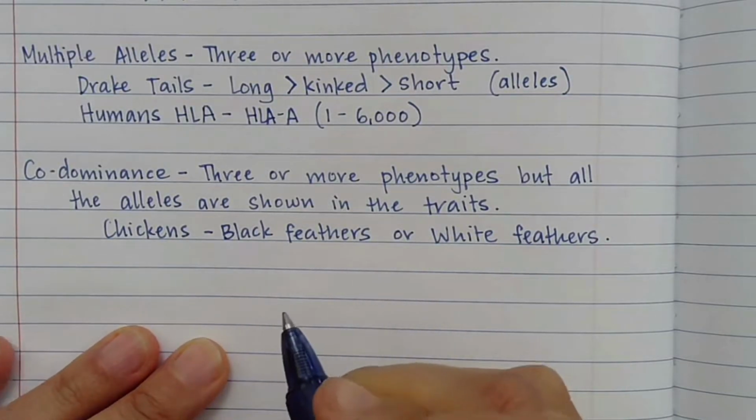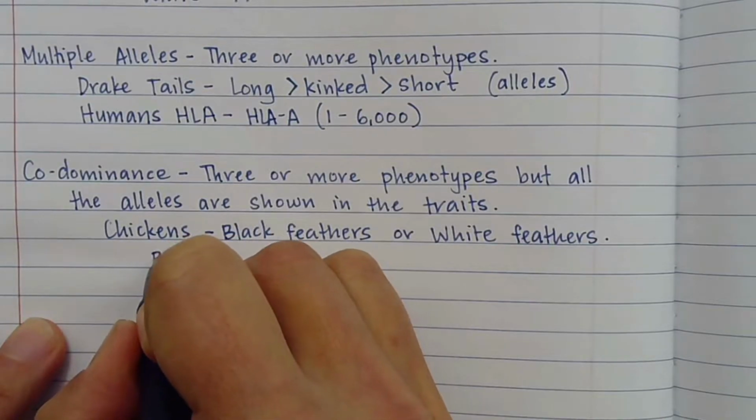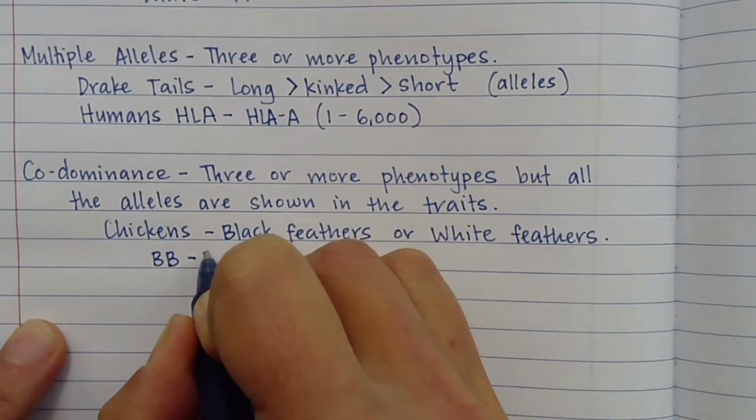And the way that this is going to work is if you have big B, then you have black feathers.